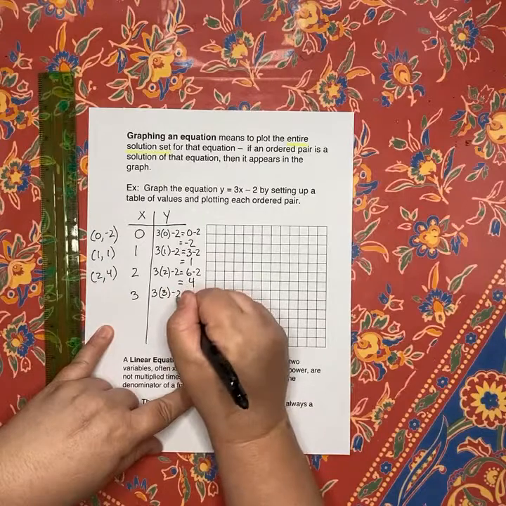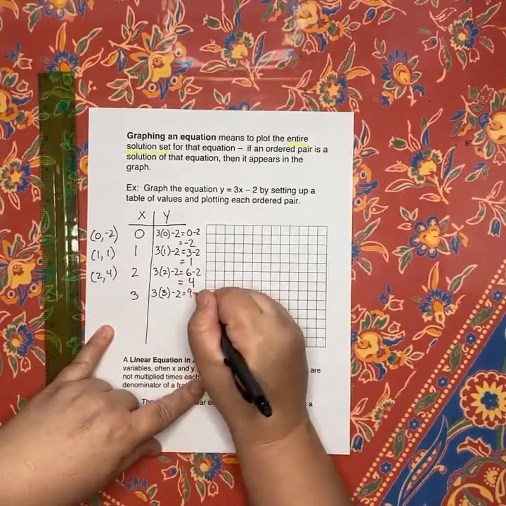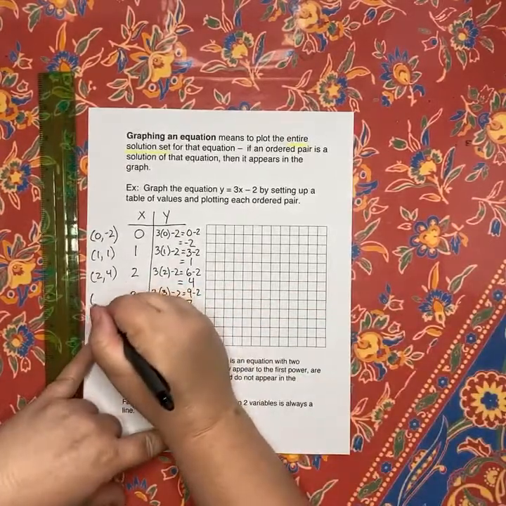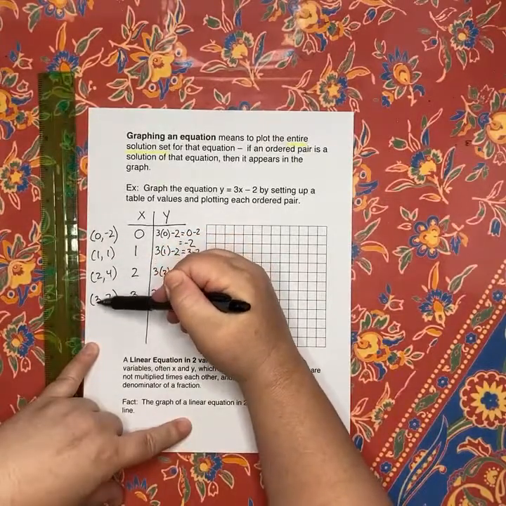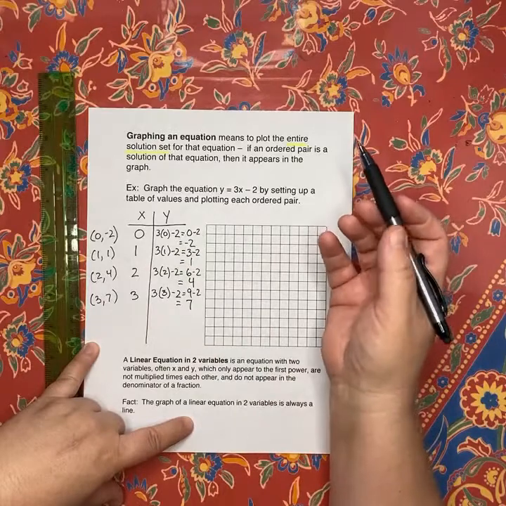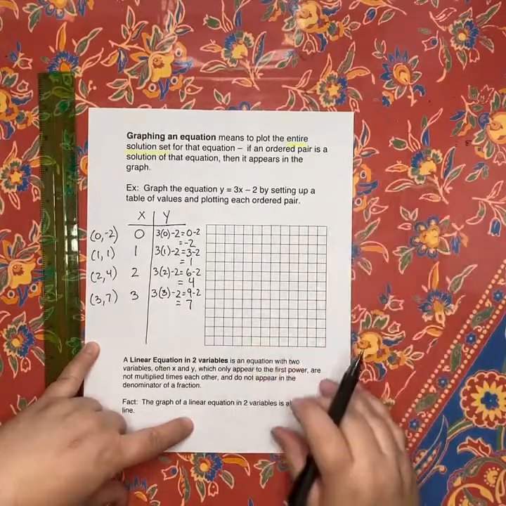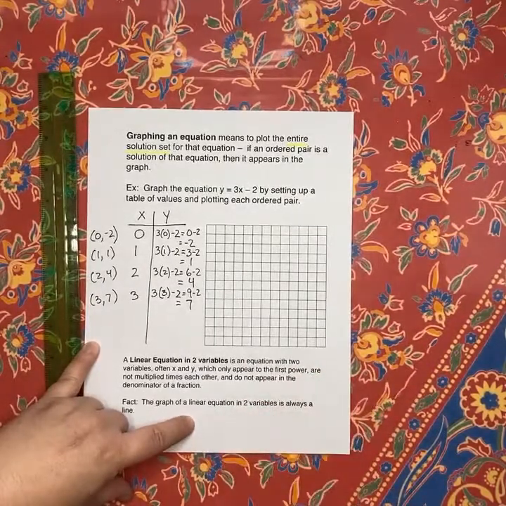Okay, plug in 3. 3 times 3 is 9, minus 2 is 7. Whoa. So this is a cool pattern to see. As the x's increase by 1, the y's increase by 3. That's interesting. I wonder if we will learn about that in the next section. Wow, I'm very excited. Let's stick around and find out.